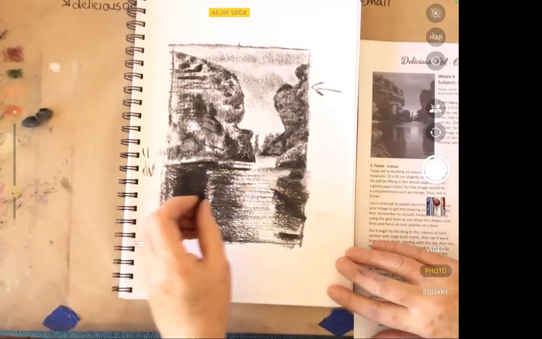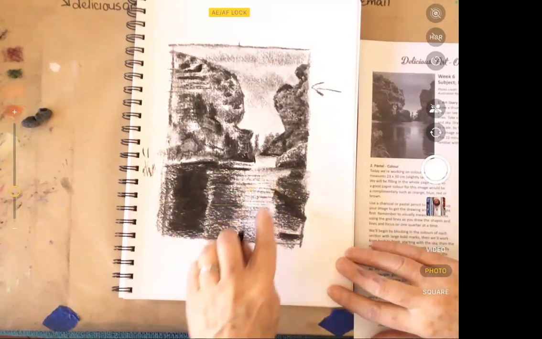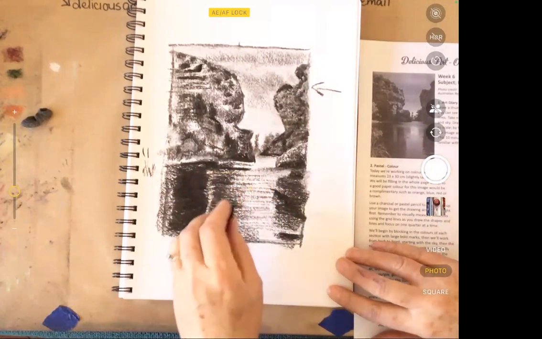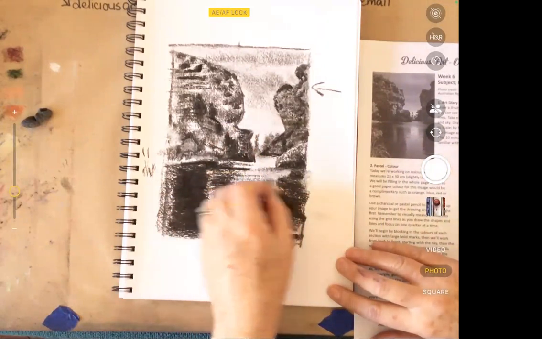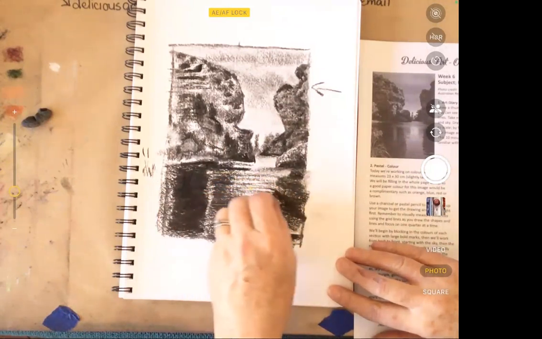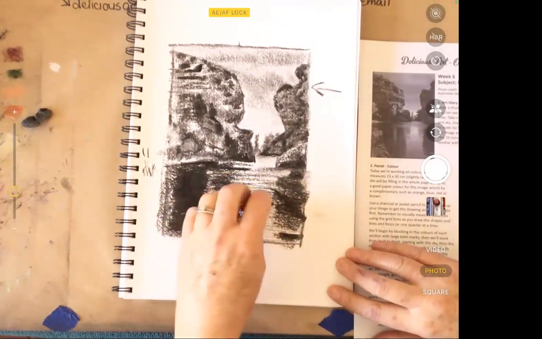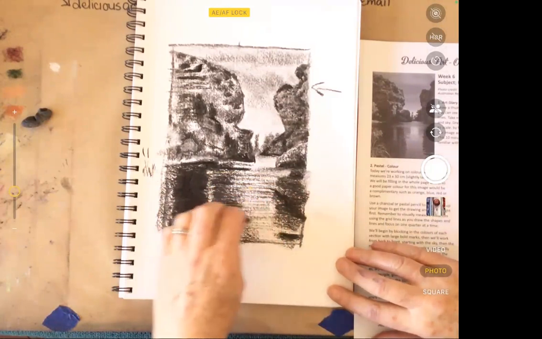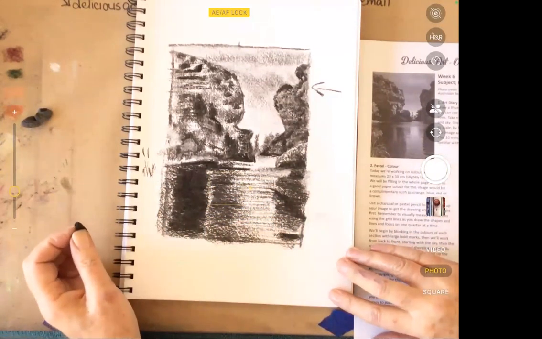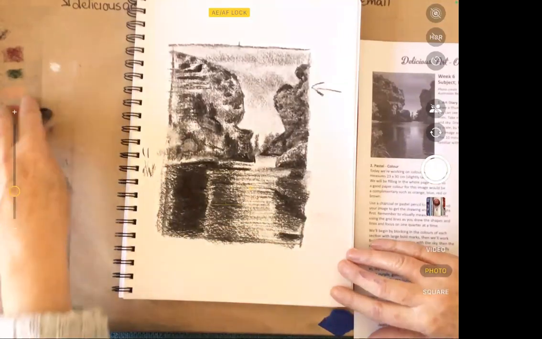Gorgeous. So we've kept all this here in the middle quite light. And that's because it's reflecting the sky through those rocks, isn't it? So now we can just, again, do some more little ripply sort of lines through there to indicate the ripples in the water and the movement. Like that. And it kind of softens everything off.